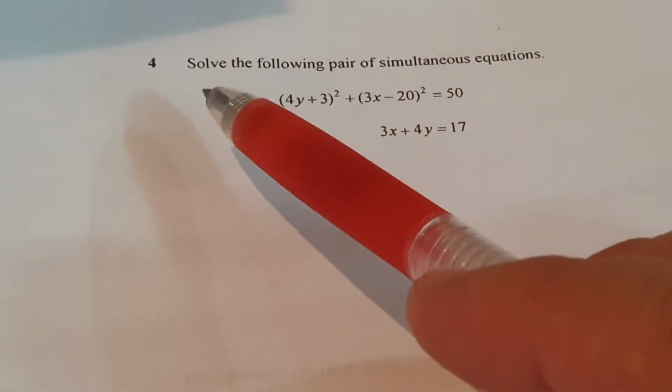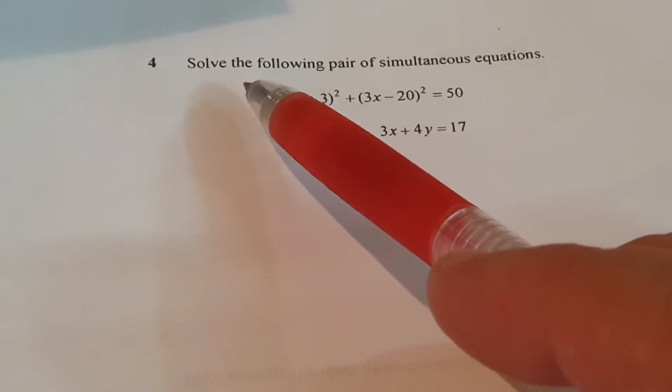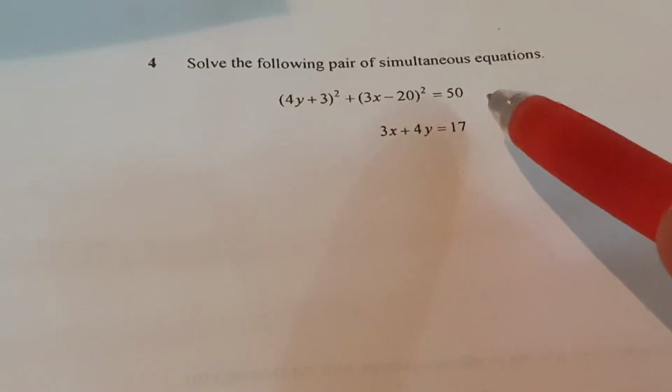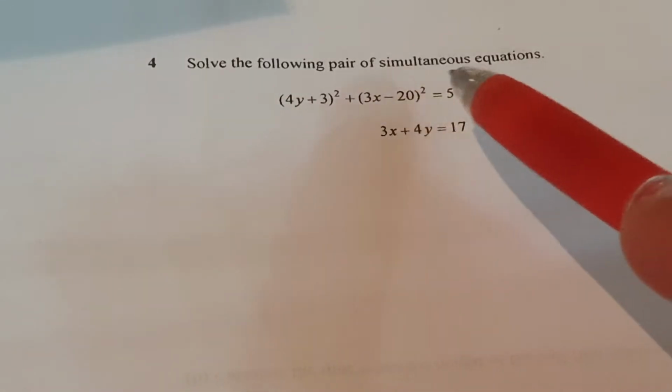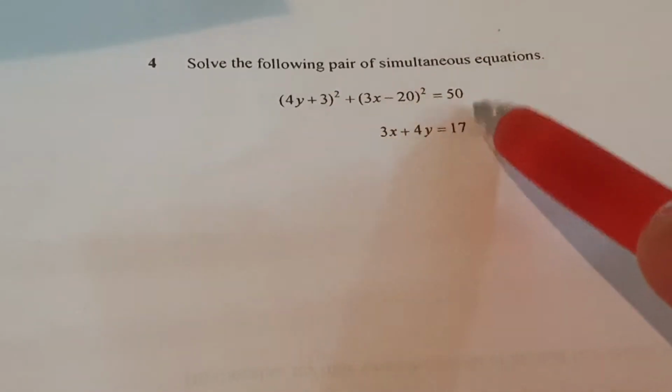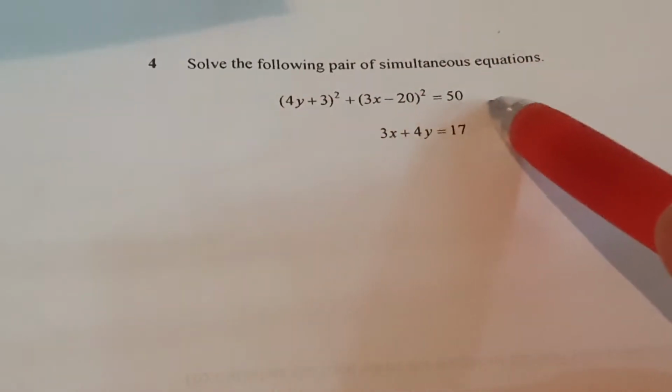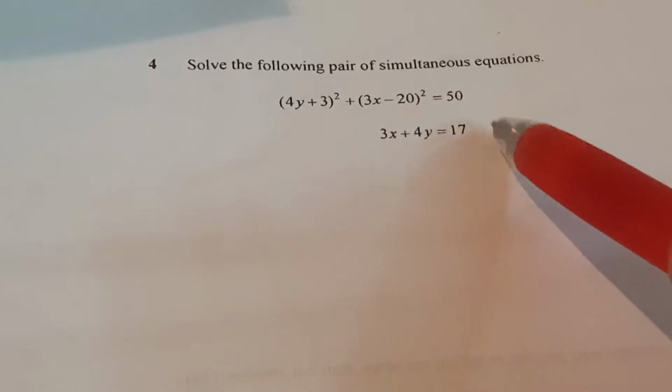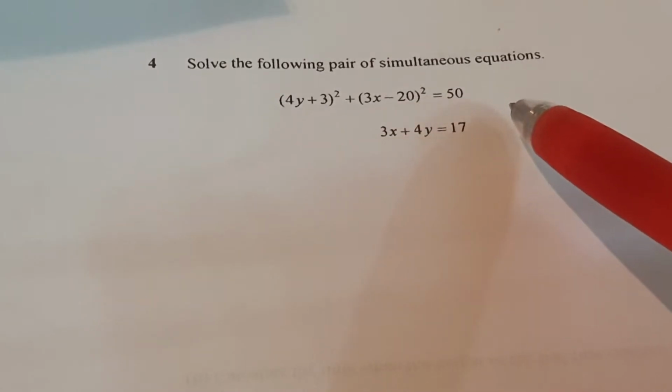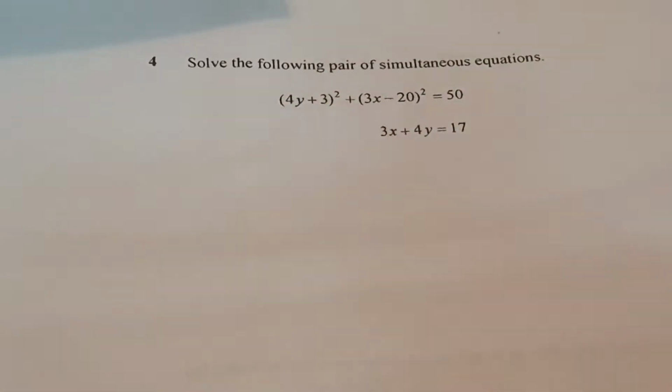Number two, they can ask you to find the coordinates. So there will be two coordinates. They will say, oh, this curve intersects this line. Find the coordinates of the 2 points where the curve meets the line. So that's the other type of question that they can set.